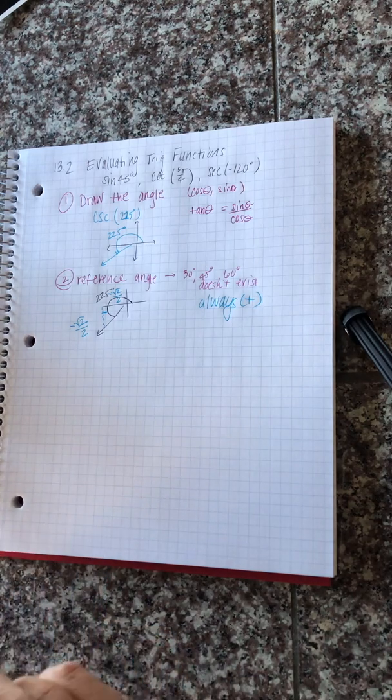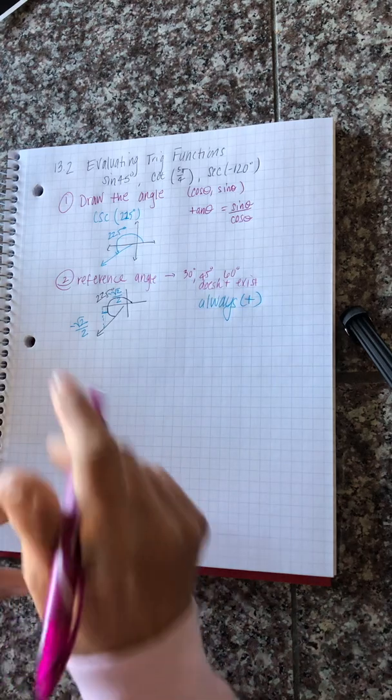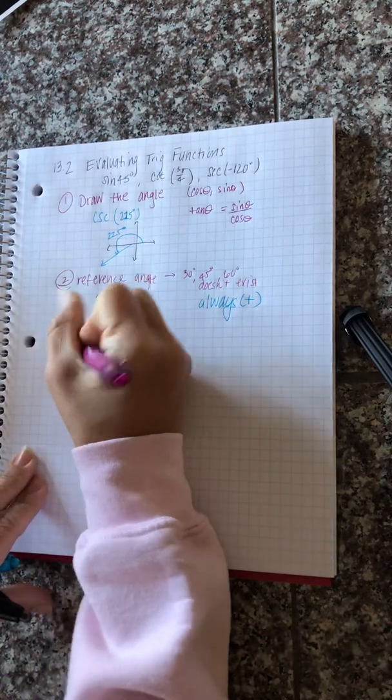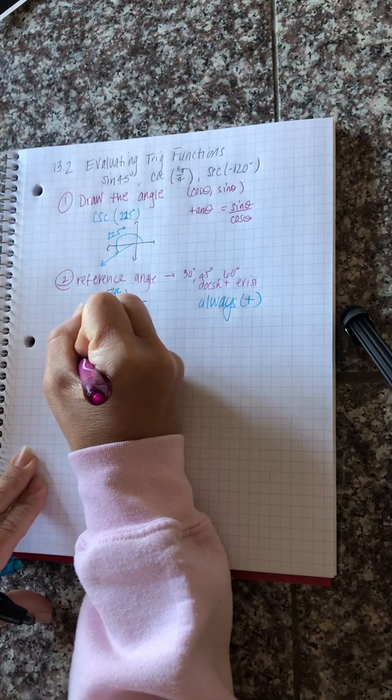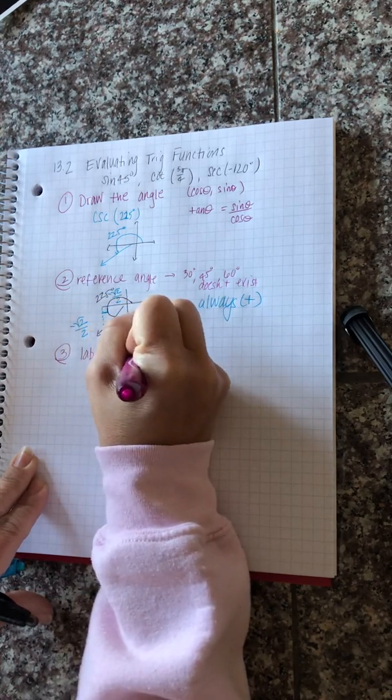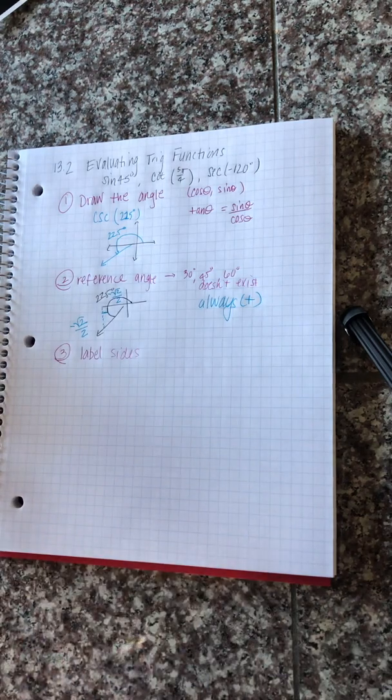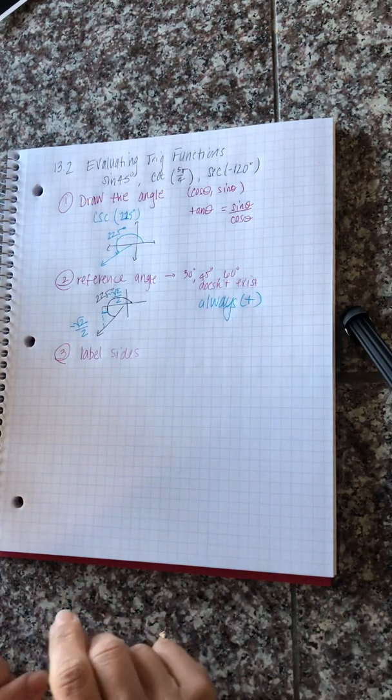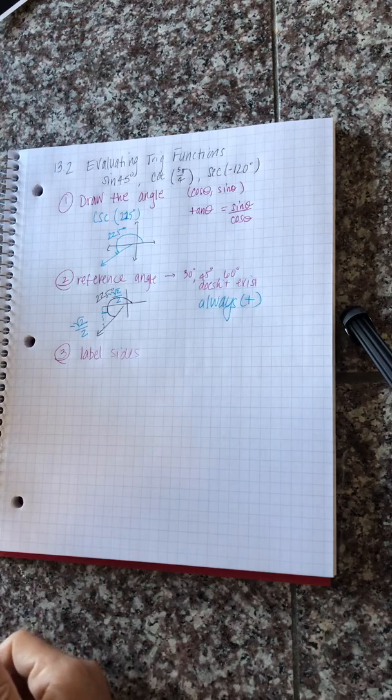Okay, now I can evaluate the function. So I have my triangle drawn. I have my sides labeled. Oh, sorry, this should have been labeled as sides. Step 3 is label the sides, which you just did. Sorry. And then, so this problem is asking you for the cosecant.